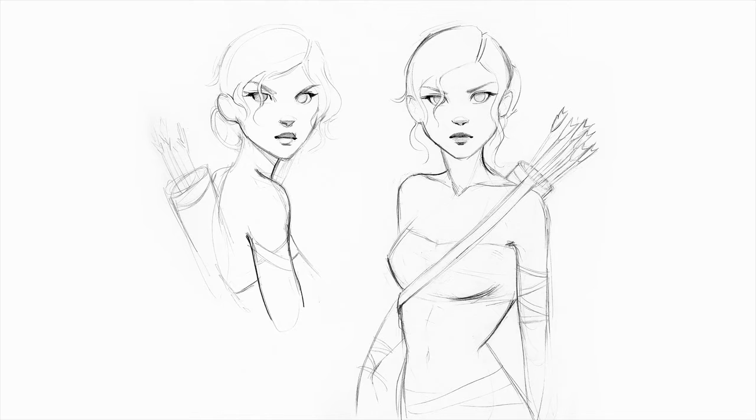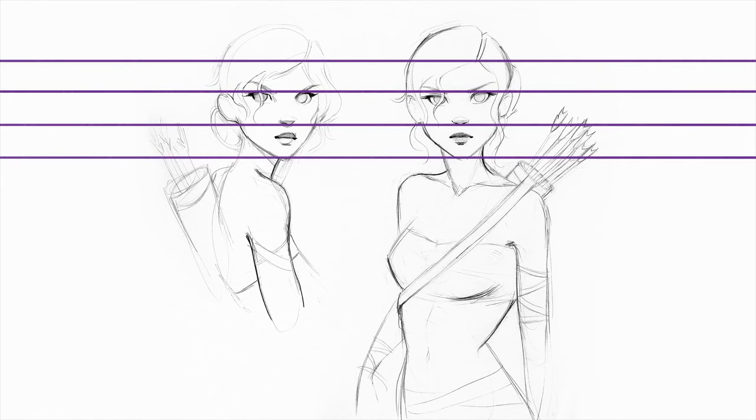Not only do these lines help you in placing the features of the face, but they can also help in redrawing that same face. Simply use lines to make sure the forehead, brows, nose, and chin hit on the same line. We won't get into this in class, but once you nail down these basics of your character, you'll be able to draw her from more difficult angles.